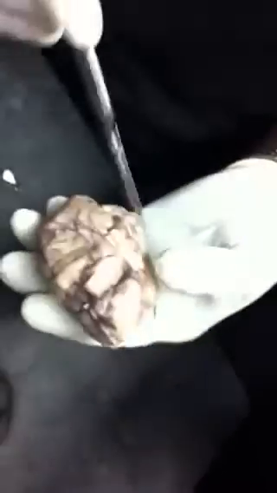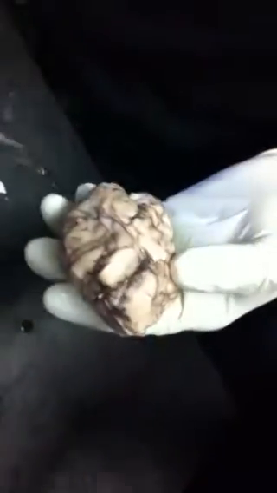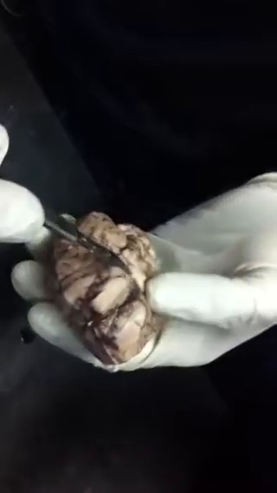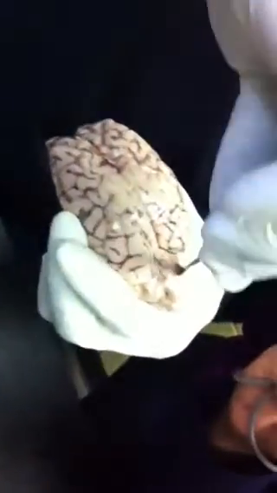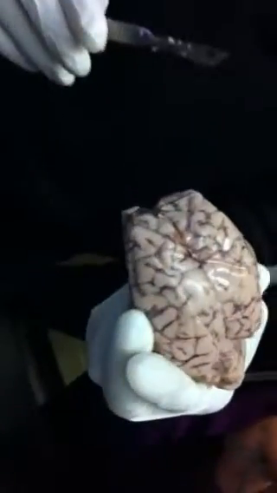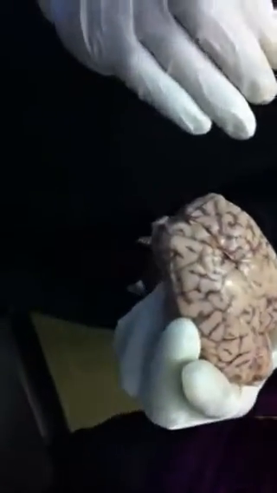And the optic nerve is what? The optic nerve has been cut away. It came from here, and the two of them joined to form the optic chiasm. Now this is your cerebellum at the back. So this is the front. This is the back. This is superior. This is inferior. Let me just hold it this way.